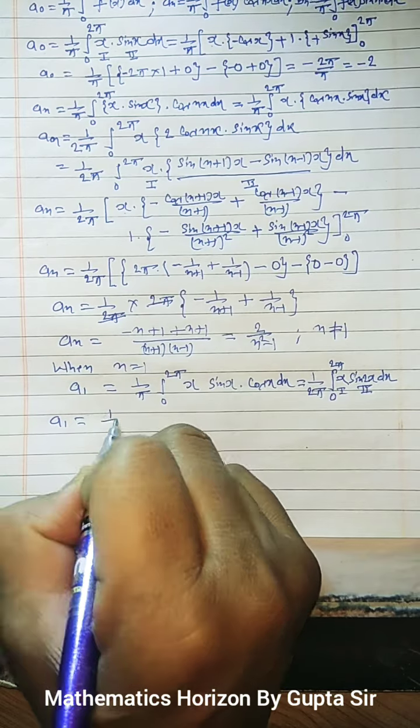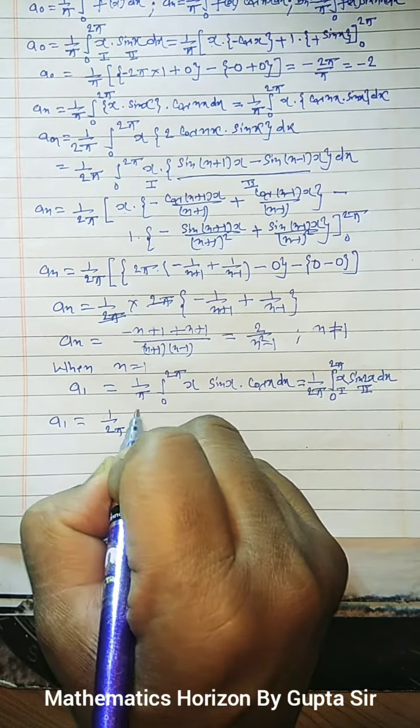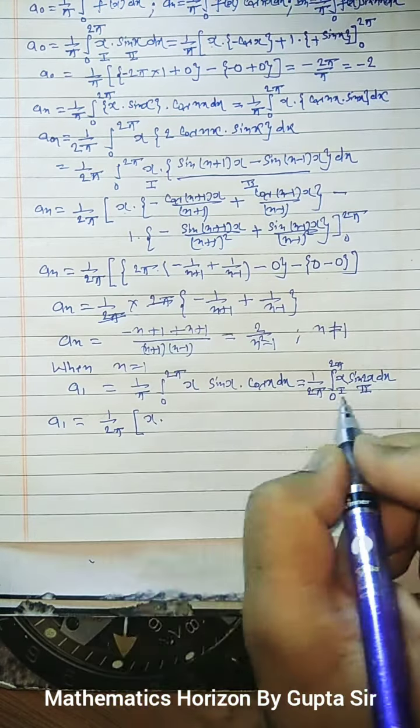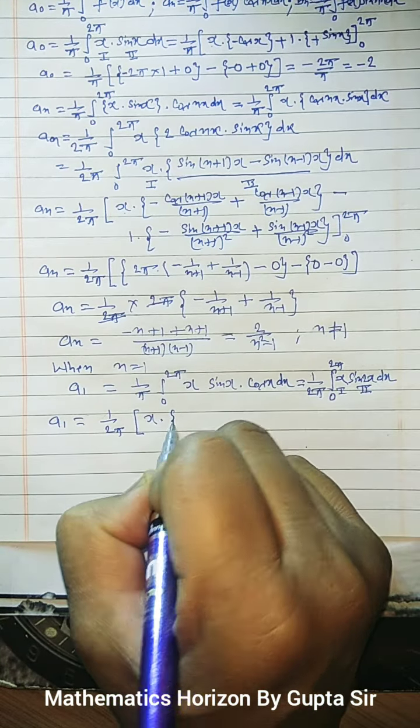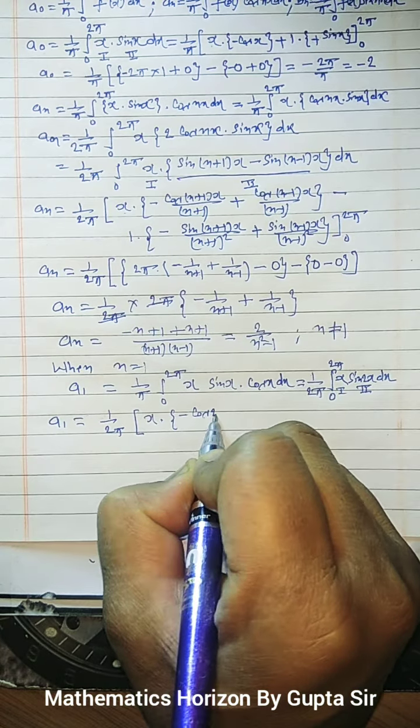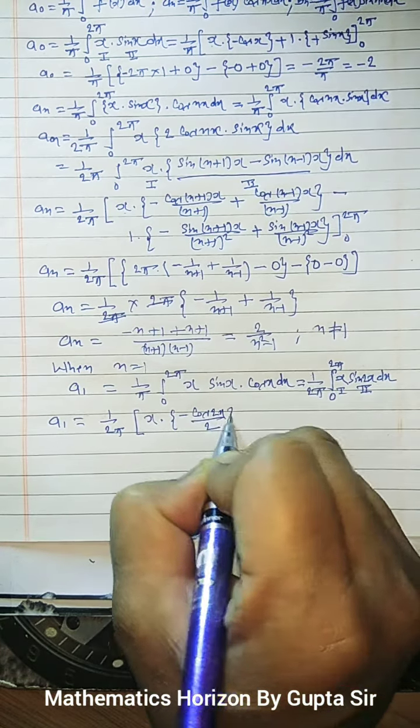That means 1 upon 2 pi. First function means x. Integration of second means minus cos 2x upon 2.